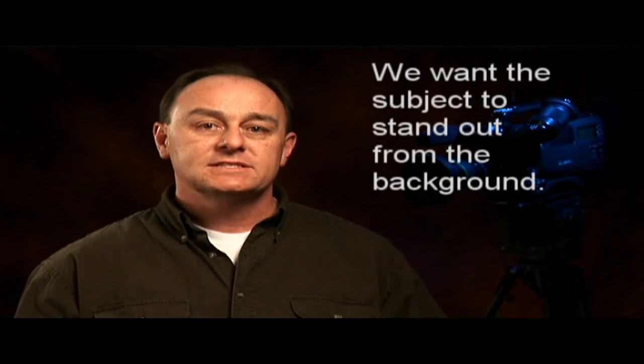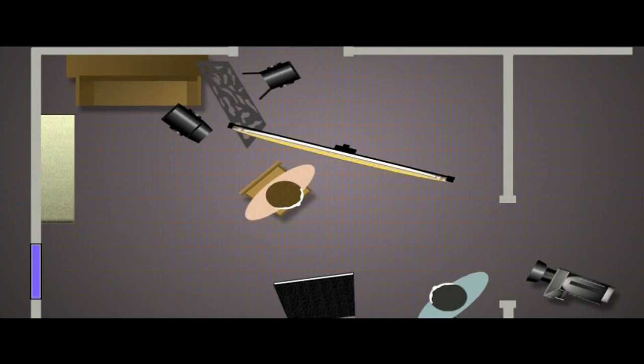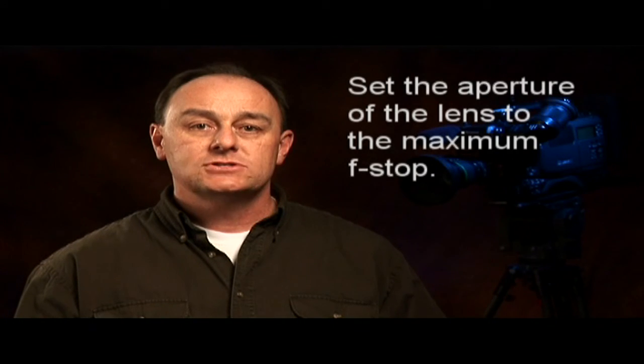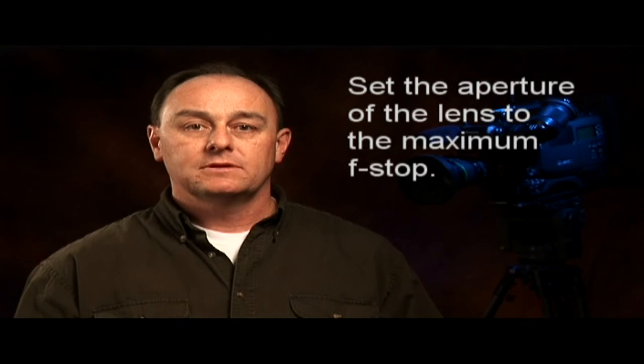Now, as I said before, to make this a good-looking interview, we want the subject to stand out from the background. One way we've done this is by putting as much empty space as we can between Jamie and the wall behind her. A second thing we've done is to keep the background darker than Jamie's face. A third thing is that we've used a backlight to separate her from the background. And the fourth thing we can do is to set the aperture of the lens to the maximum f-stop so that we get the shallowest depth of field possible. We want Jamie to be in perfectly sharp focus, but we also want the background to be as much out of focus as we can possibly get it.